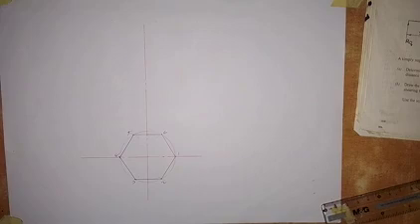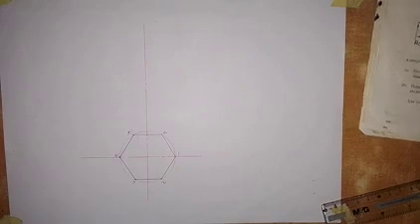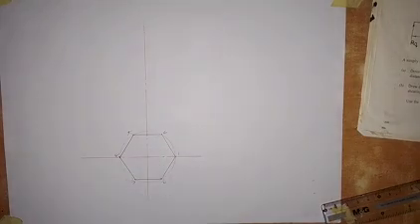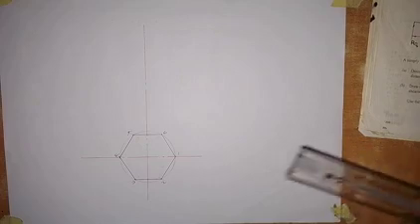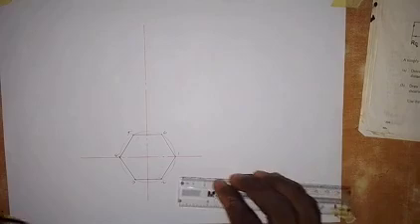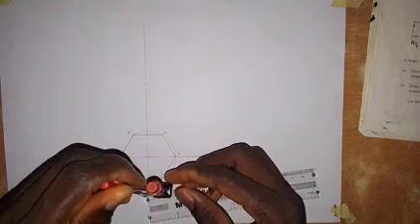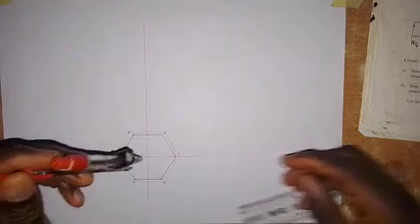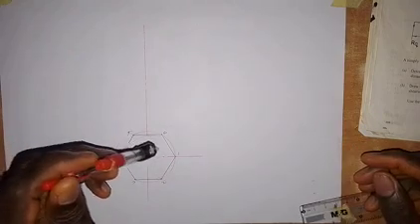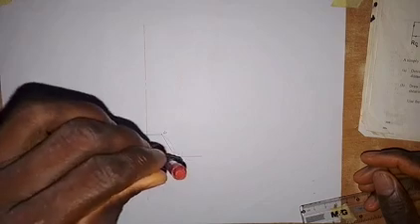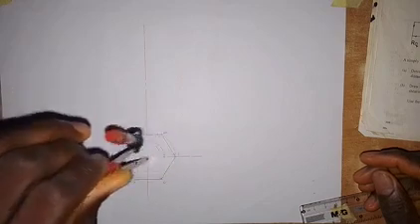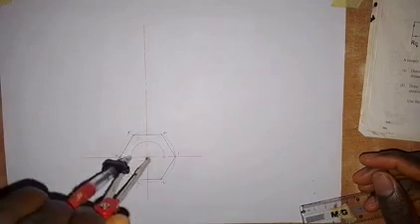The question also says that we have a hole of diameter 30 in the prism. If we divide that 30 by 2, that will give us 15. So we take a radius of 15 millimeters on our ruler for the hole. Then we put the compass point at this point here, and we draw a circle like this.